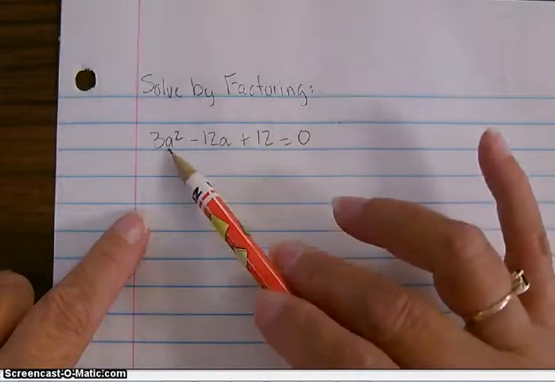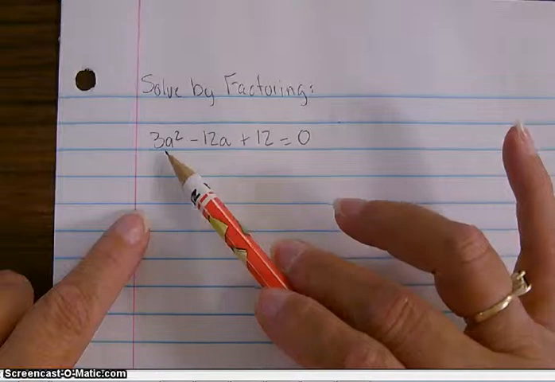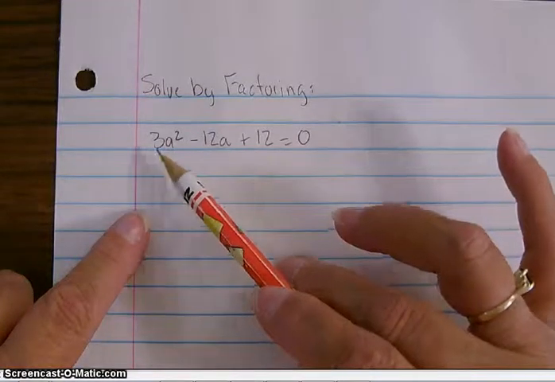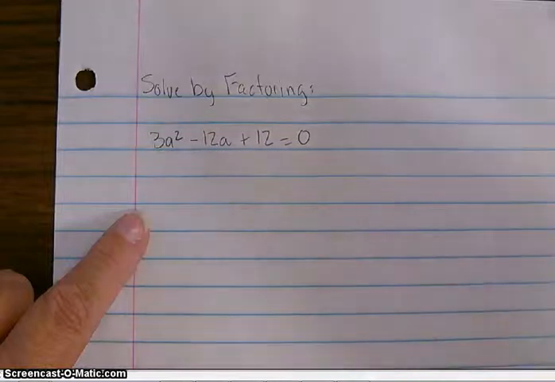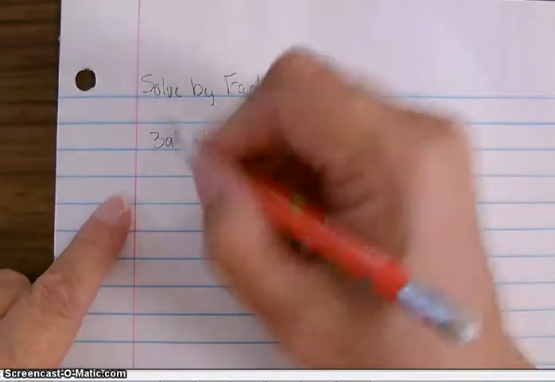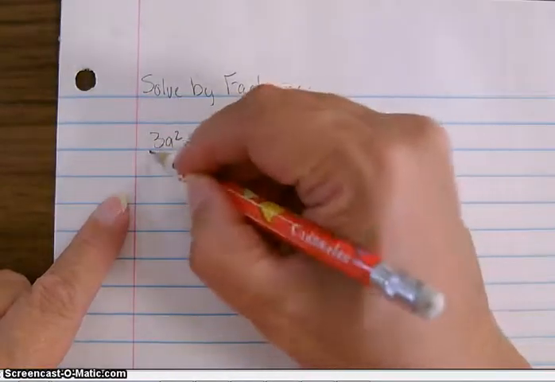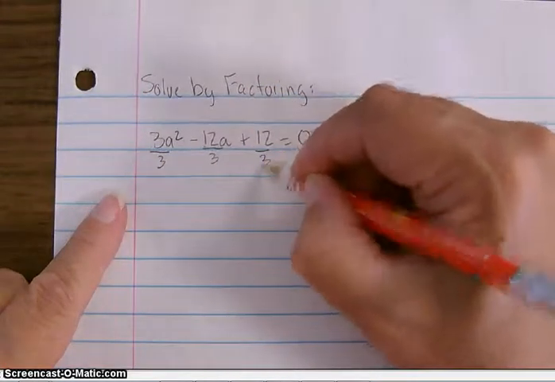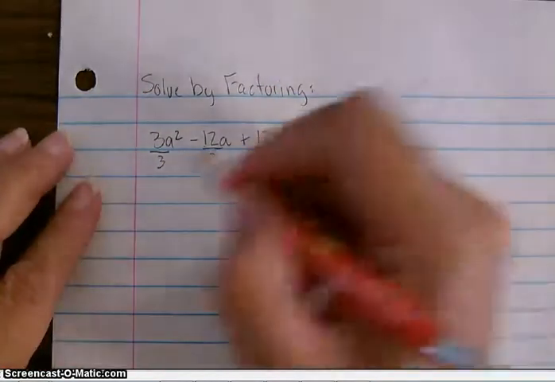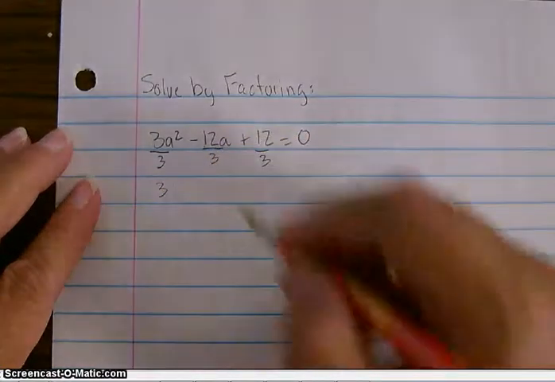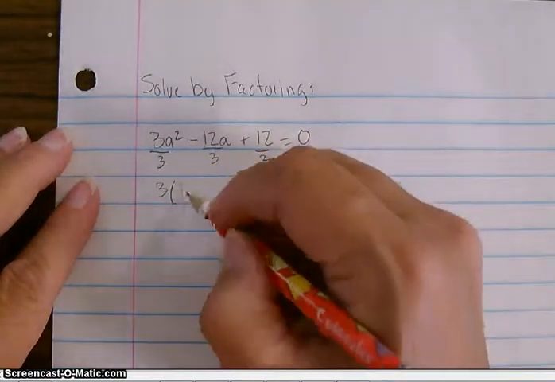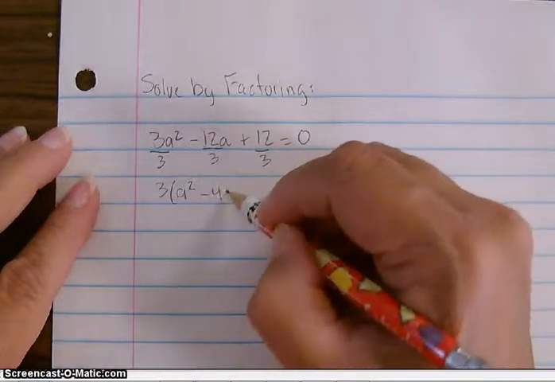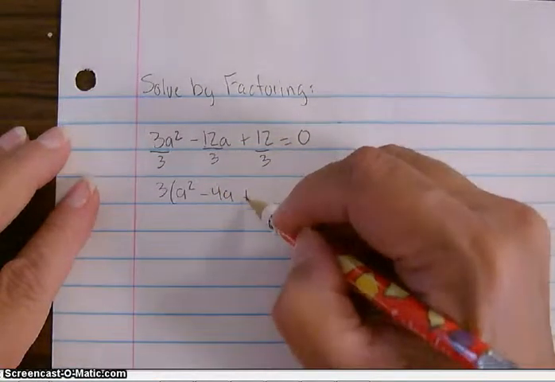Okay, so I see that my A value, the value with the squared term, is not 1, so I need to see, is 3 a factor of B and C? I see that it is, so I need to divide everything here by 3. So I'm going to divide 3, 3, and 3. Since I'm dividing by 3, I want to put that outside the parentheses. So I have 3 on the outside, and 3 divided by 3 is A squared, 12 divided by 3 gives me 4A, and then 12 divided by 3 gives me positive 4.